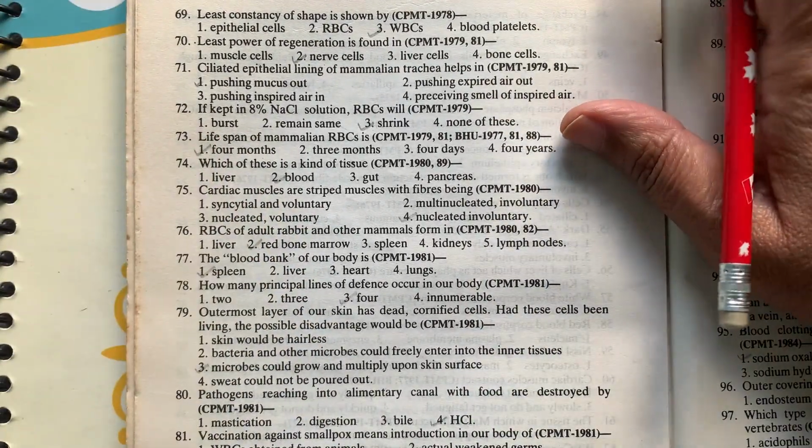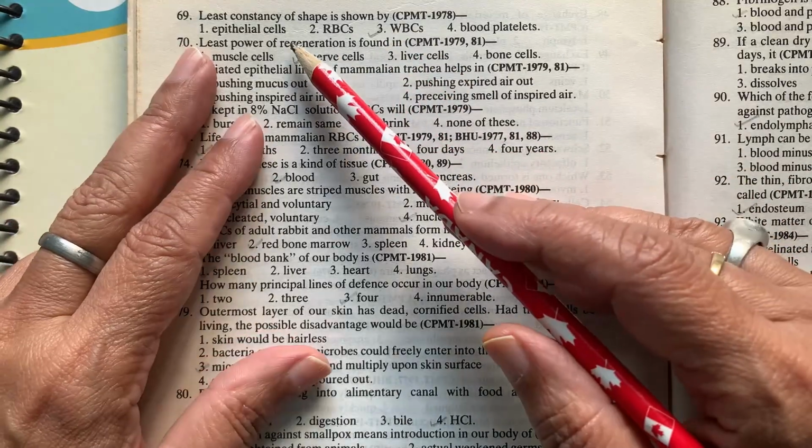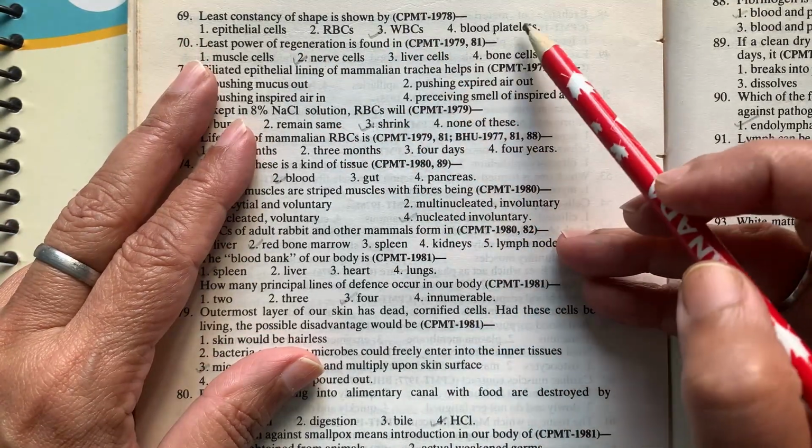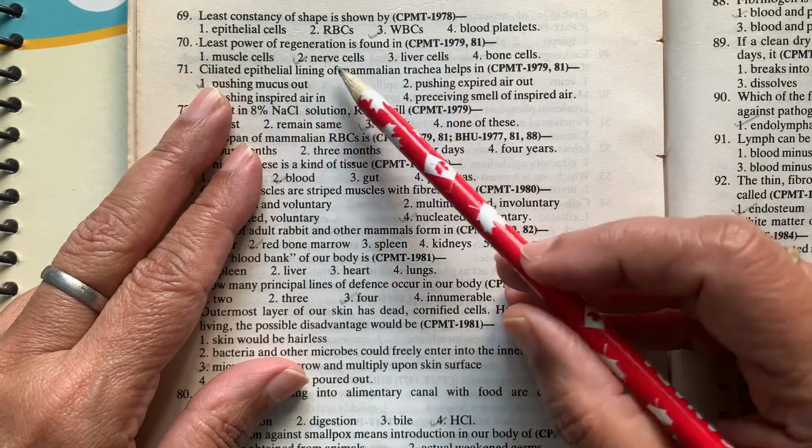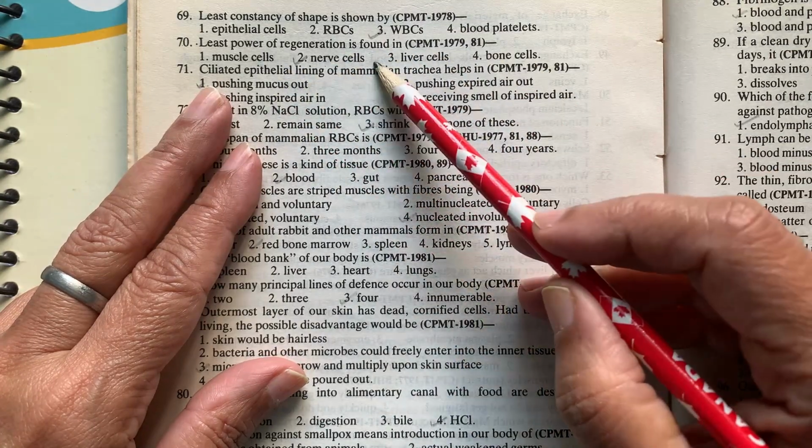Least constancy of shape is shown by epithelial cells, RBCs, WBCs, blood platelets. It is so the WBCs. Least power of regeneration is found in muscle cell, nerve cell, liver cells, bone cell. It is the nerve cell.